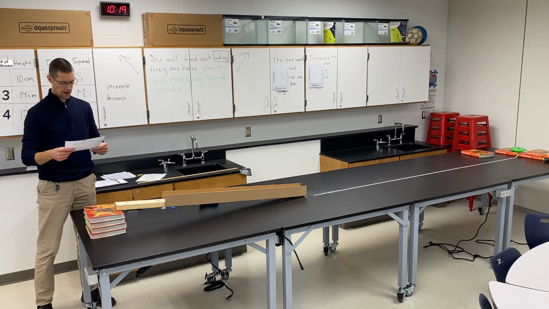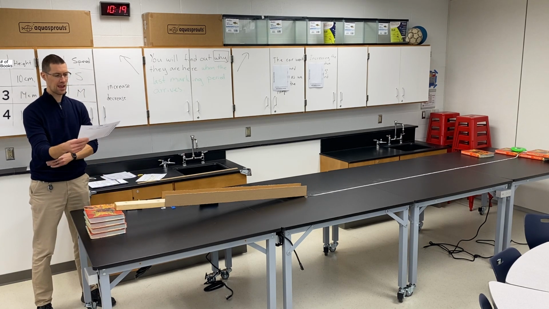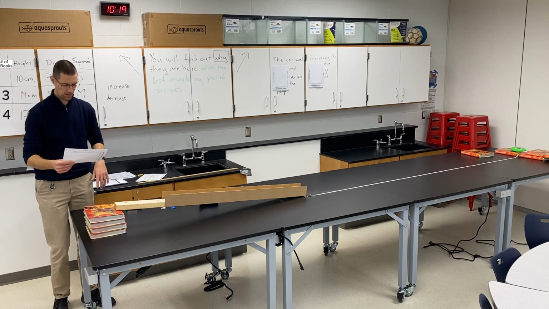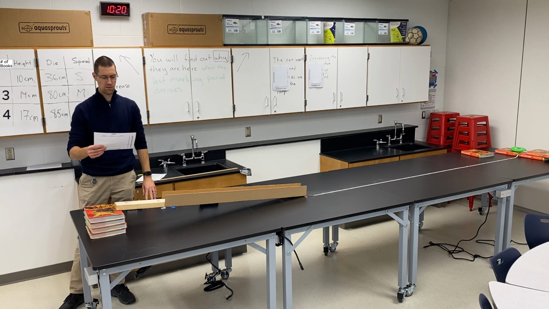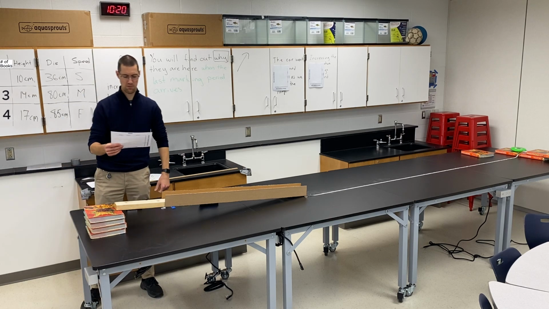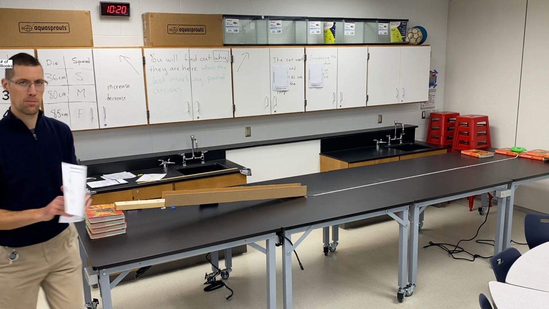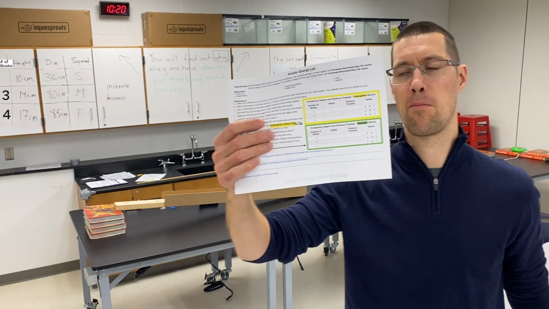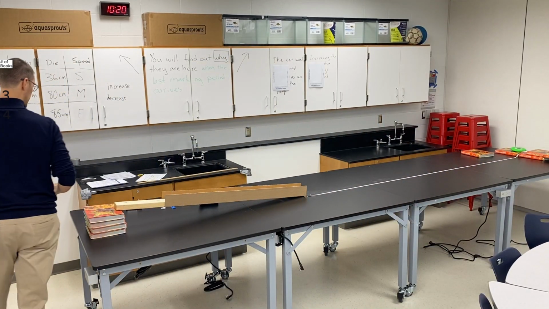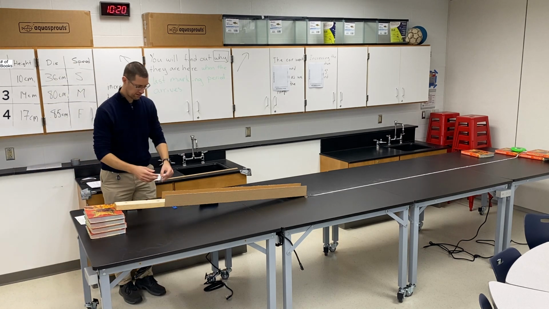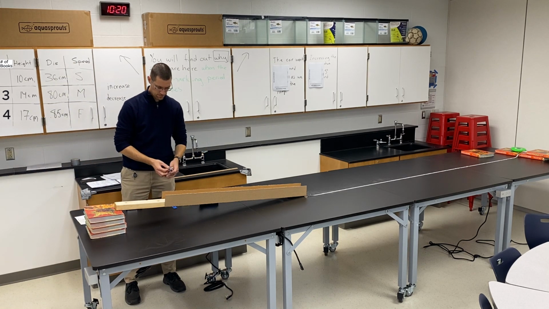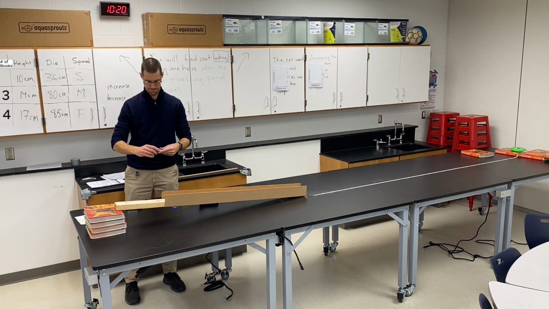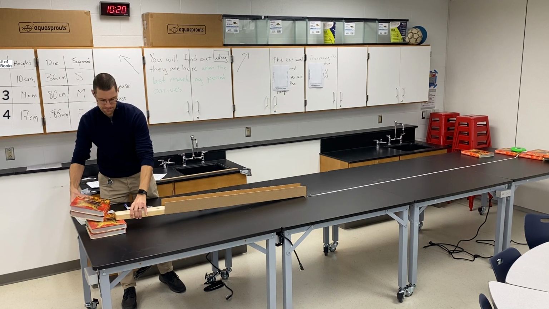So step 9 says, finally tape a washer to the same vehicle and repeat the procedure with 2, 3, and 4 books. Only record your measurements in the weight and vehicle table. So this time we're going to be doing it in the green table down below. So I'll go ahead and add the washer to the car. Tape that on. Hopefully it takes the last. And we're going to start with 2 books as before.